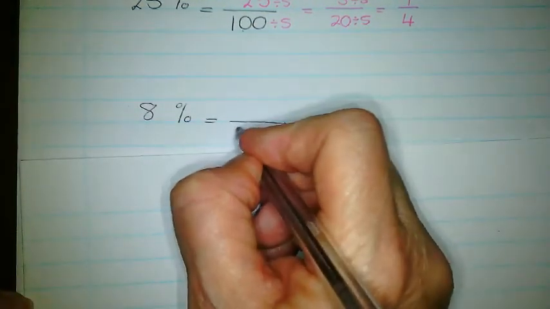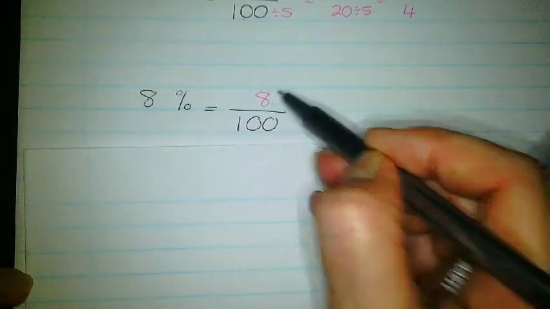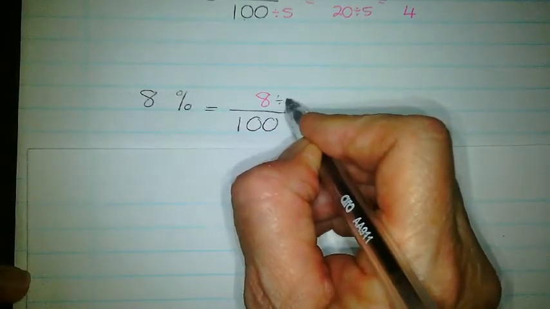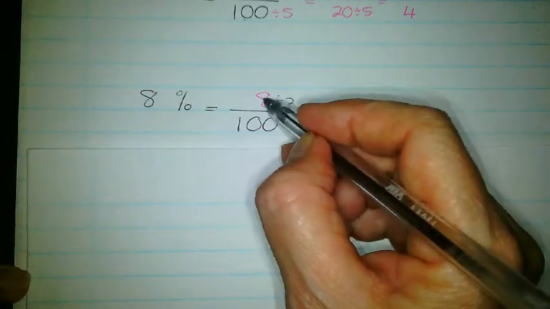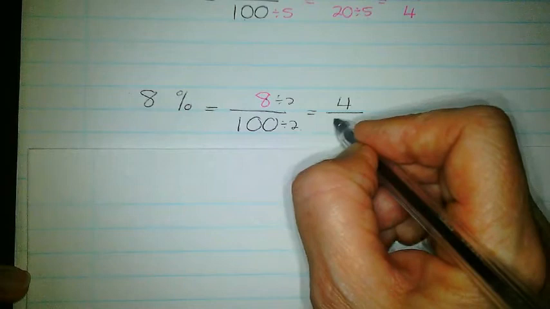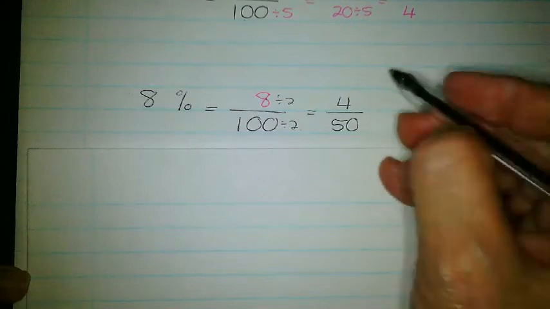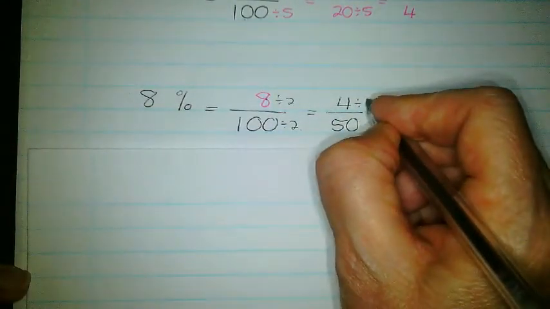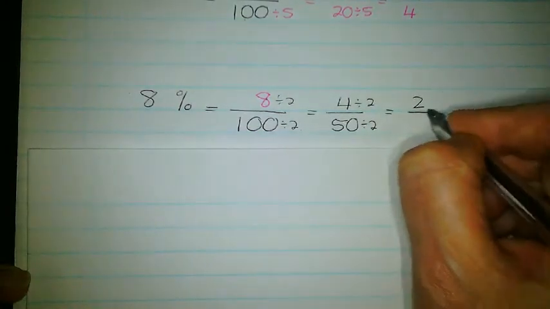Okay, if we go on to the next one, 8%. We are going to use this again. The percentage sign will become your denominator, and then your value that's in front of your percentage sign will be your numerator. And then if you look at these ones again, you're going to see you can divide with 2. You can start with 2, but you can also divide with 4, and then you can divide 8 by 2, and that's going to be 4, and 100 divided by 2, that's going to be 50. And then if you look at both of them again, you can divide with 2 again. I can just continue, divide with 2, divide with 2, and then that will be 2 over 25.